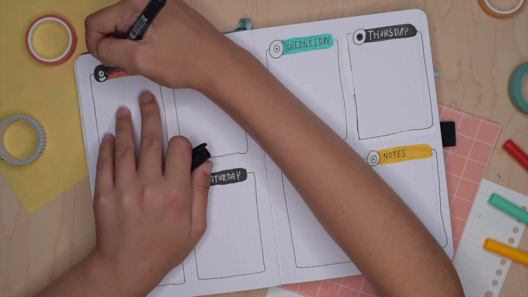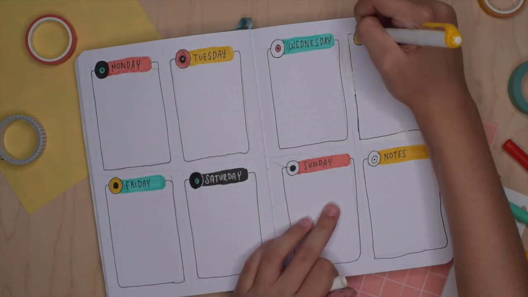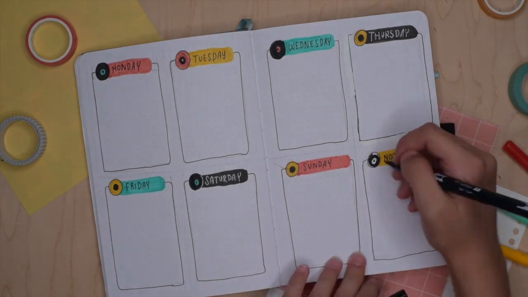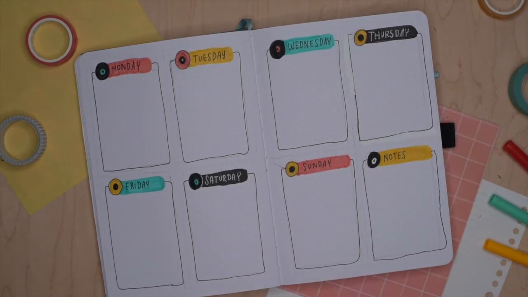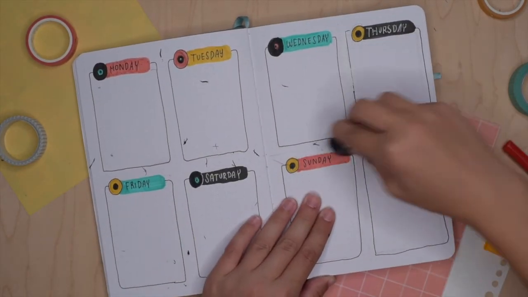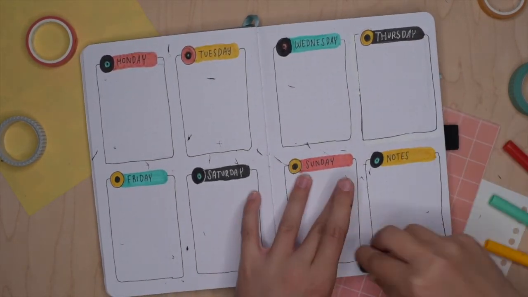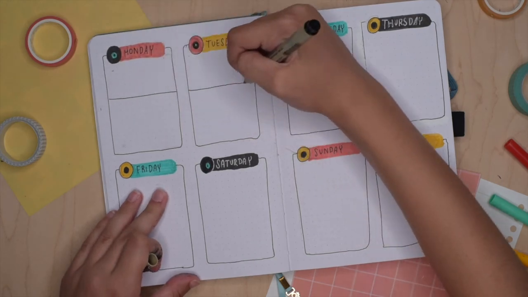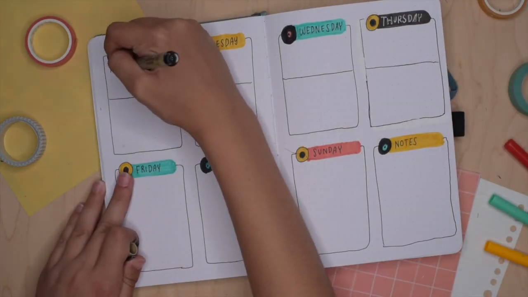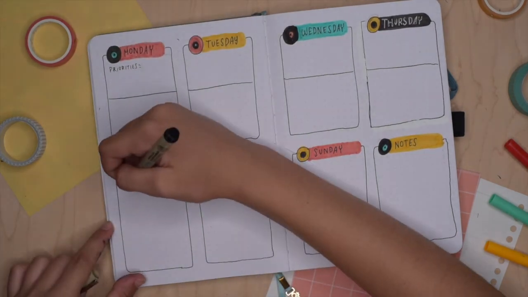But yeah, then I'm basically coloring in all the discs, or abstract circles, and adding a little color. And that's pretty much it for the spread. Very simple. I would have added the day number within the CD, and I think that's what I was actually planning on doing.